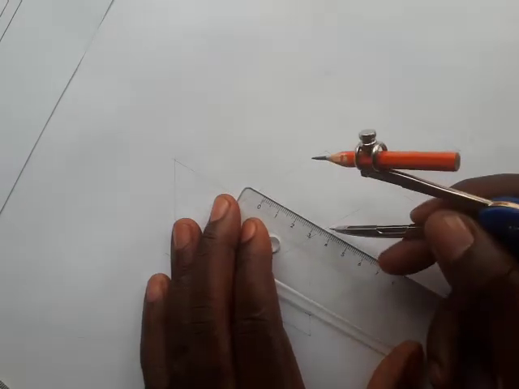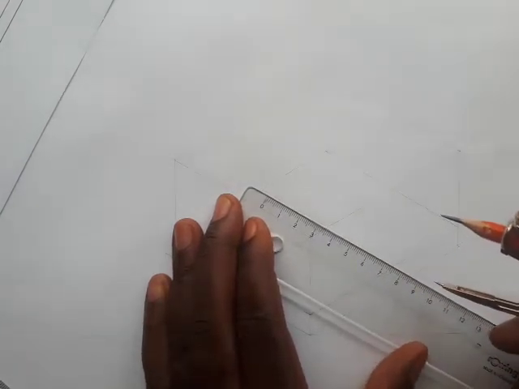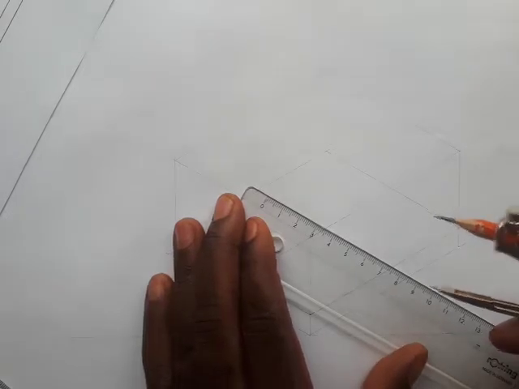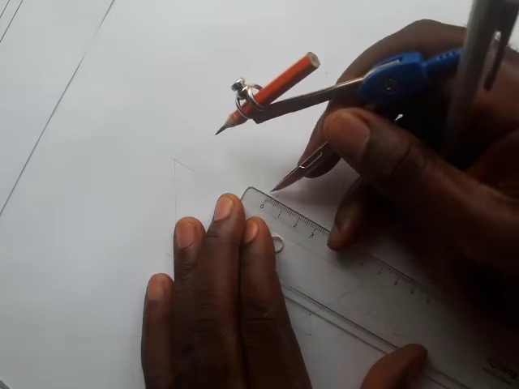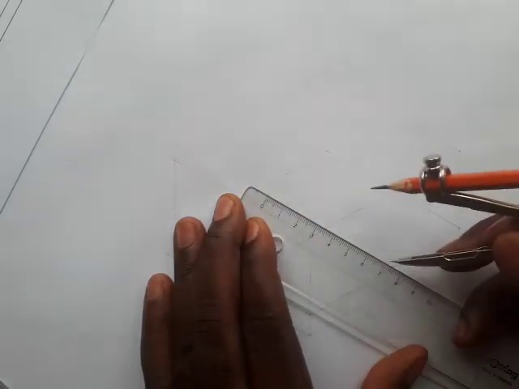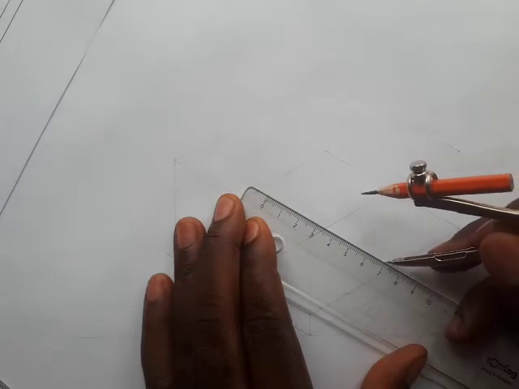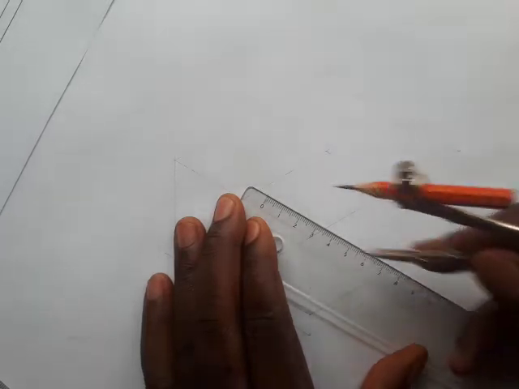So I'm going to align 35 with this center, this point of intersection here. Once that is done, the beginning here will be 0, and this will be 70. So half of it is 35. 35 plus 35, that's 70.